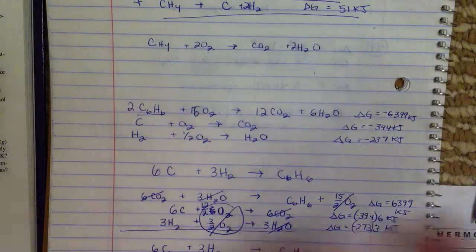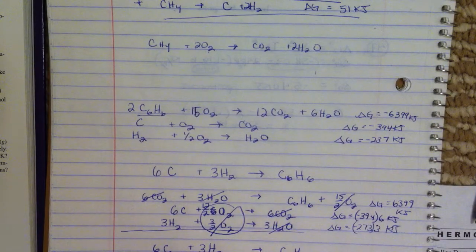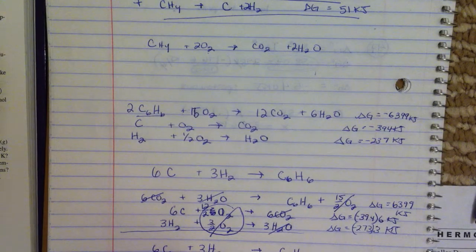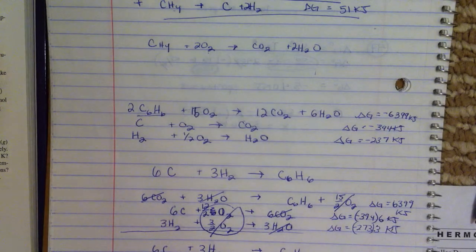Okay, the final answers for 52 is 125 kilojoules, and for 51 is negative 817 kilojoules.